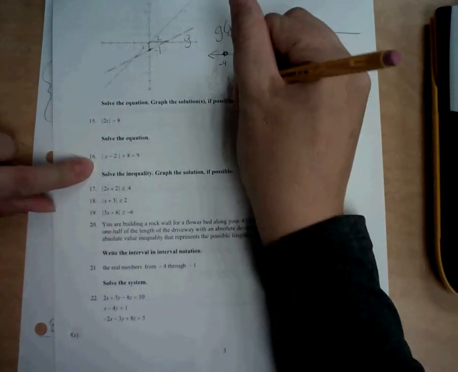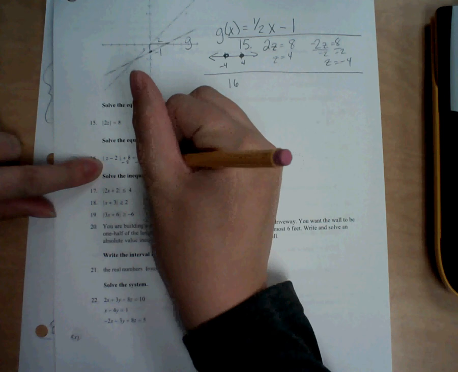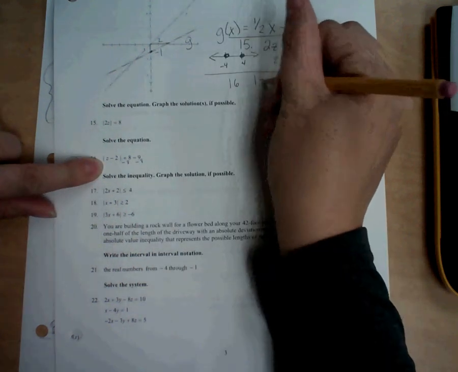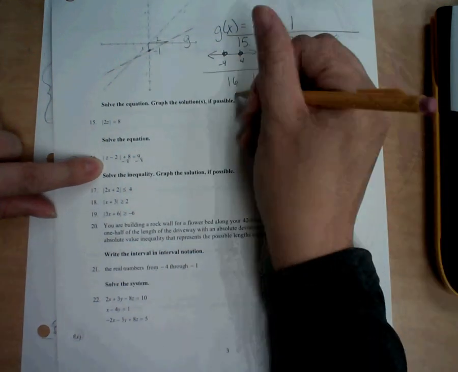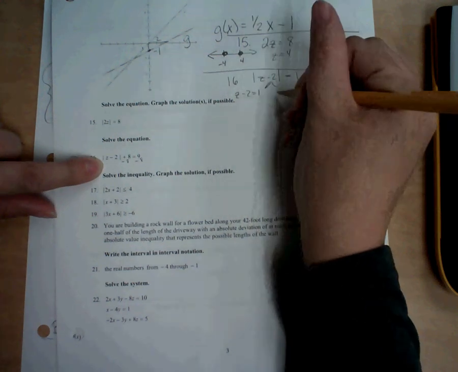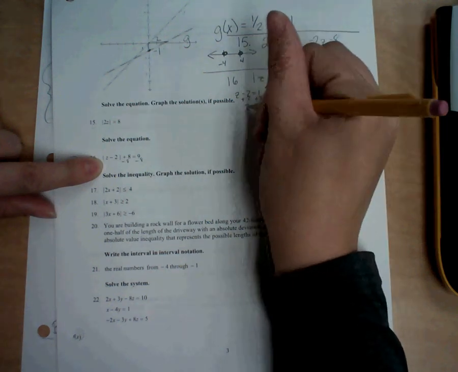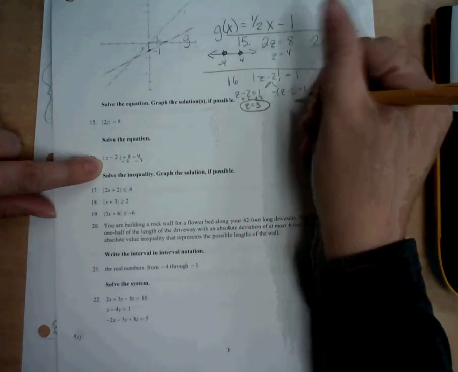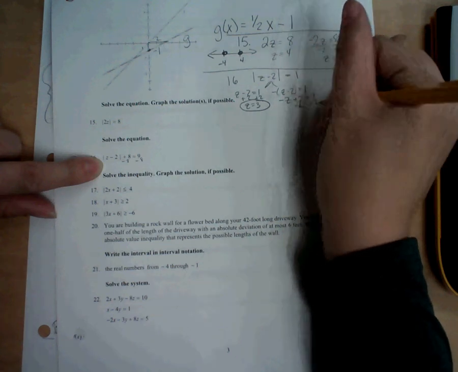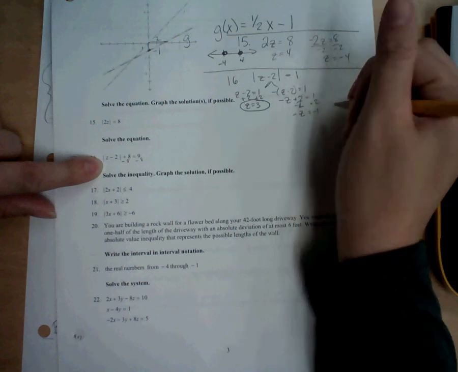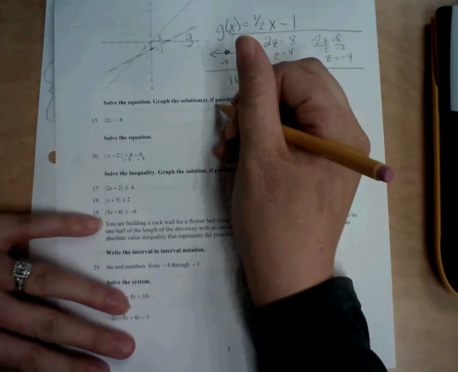Number 16. So I'm going to go ahead and subtract 8 from both sides. So that gives me absolute value of z minus 2 is equal to 9 minus 8, is 1. Then I'm going to split it. So z minus 2 can be equal to 1, or the opposite of z minus 2 can be equal to 1. Add 2 to both sides, z is equal to 3, or distribute: negative z plus 2 equals 1, subtract 2, negative z is equal to -1, divide by negative, z can be +1. So those are my two solutions for number 16.